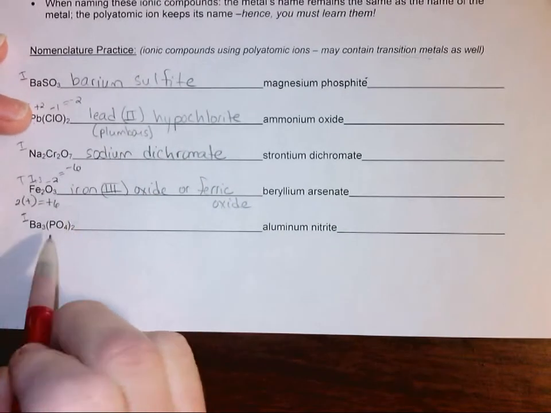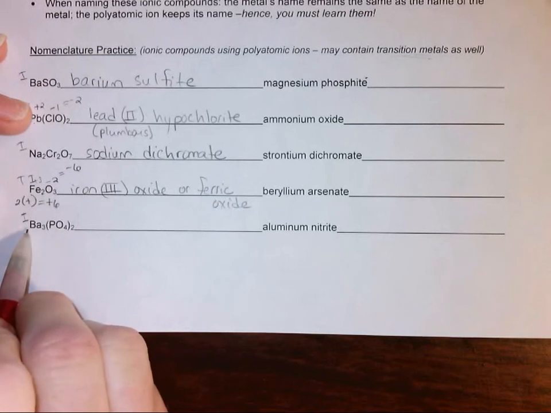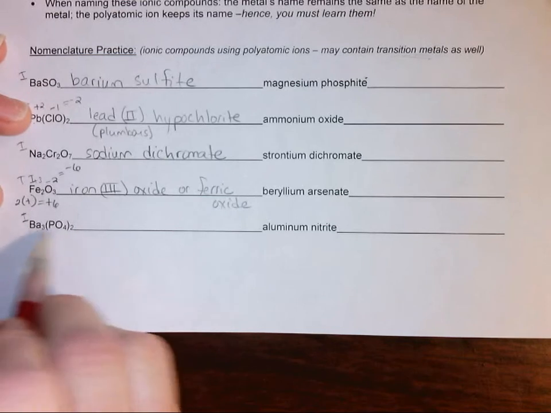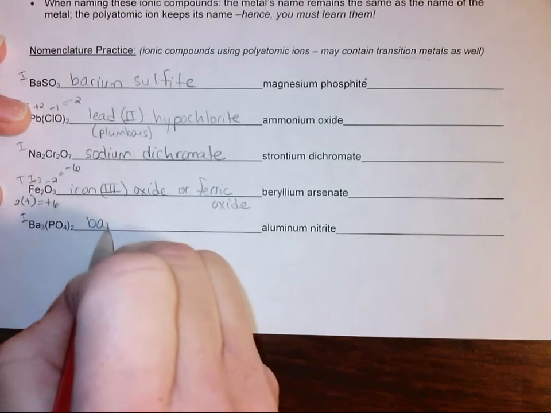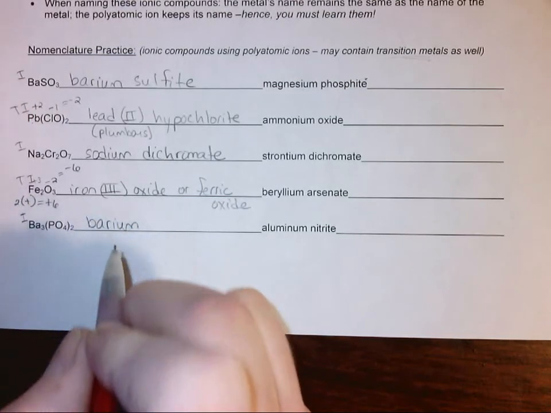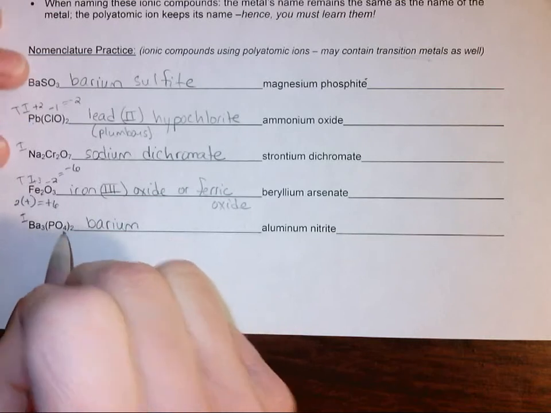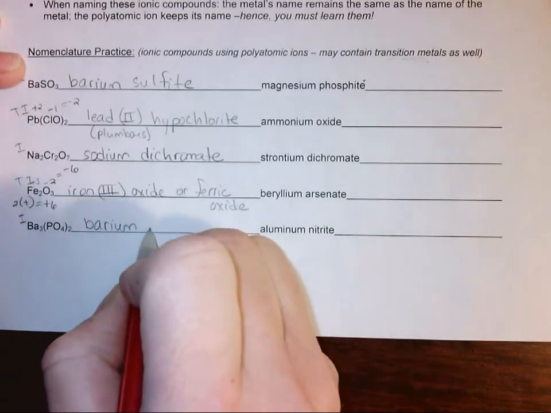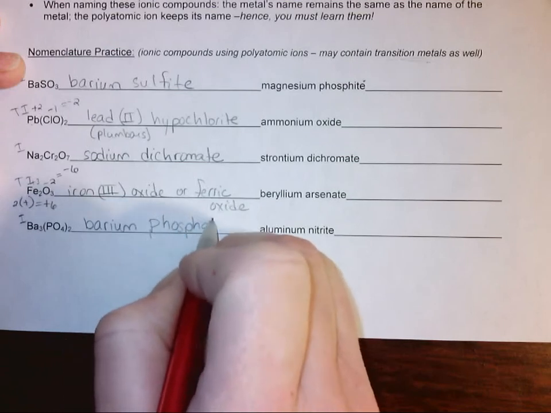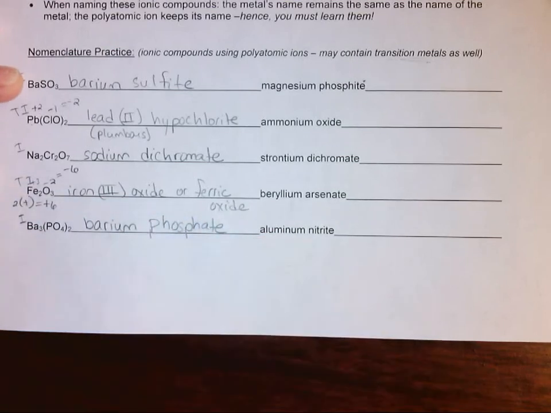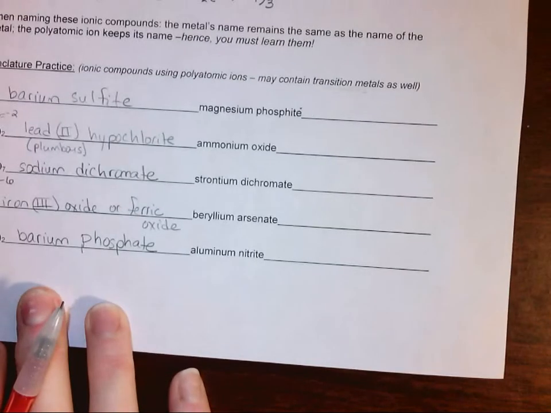The last naming example is a regular ionic, so we simply name these as they are. Ba is barium. PO4 is phosphate. So barium phosphate. Please, if you do not know your polyatomic ions, learn them. It will make this so much easier for you.